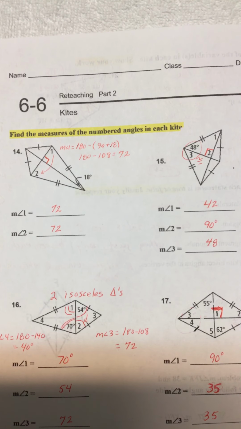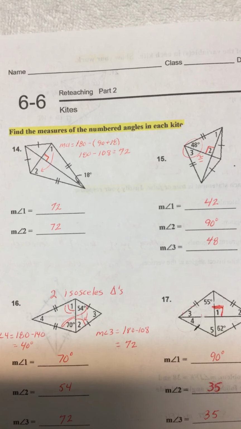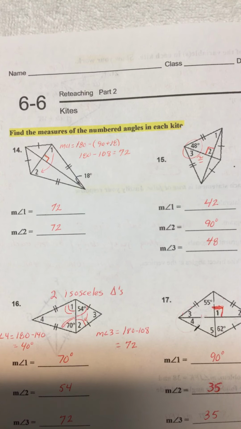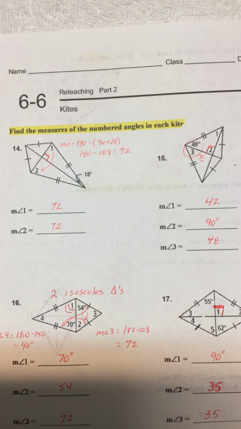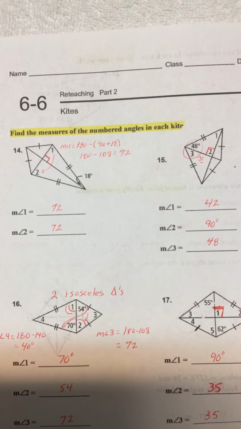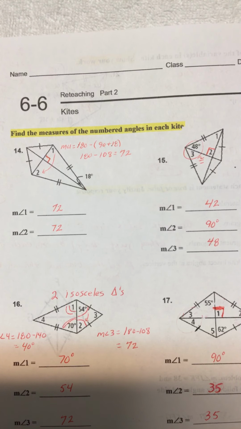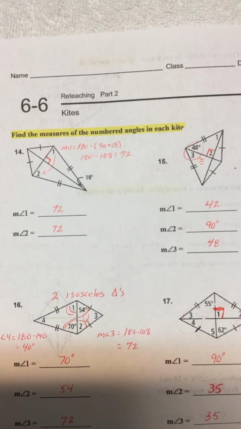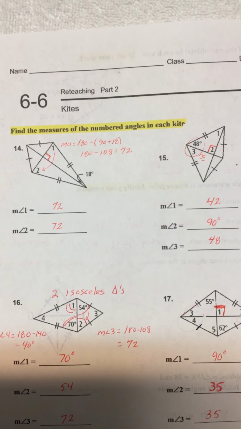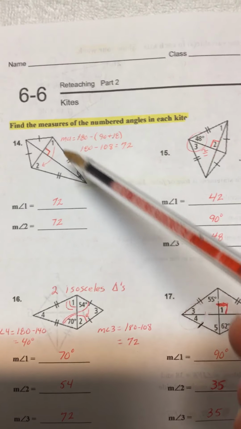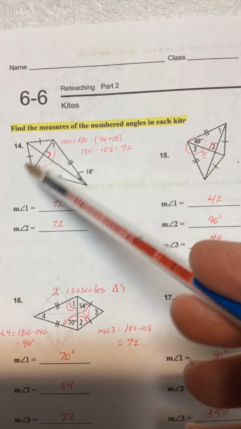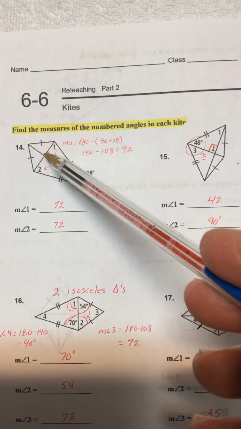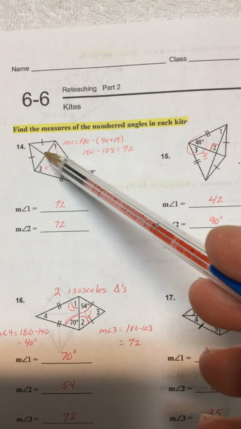Okay, we're going to work our way through the Reteaching 6.6 Part 2 that deals with kites. And if you did the PowerPoint like you should and listened to the explanation video, you should understand that working with kites is all about triangles. The kite is divided into different types of triangles based on whether one or two diagonals are in the picture. So here I have the two diagonals, and I have to remember that right there is a 90-degree angle. That's the secret to this problem.